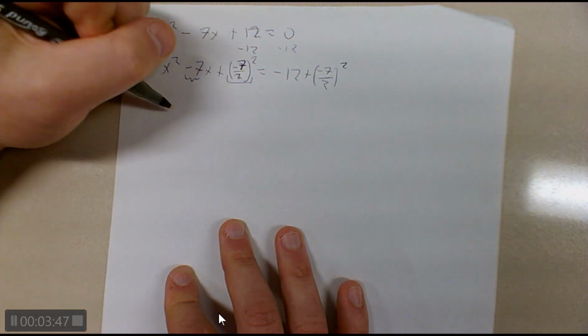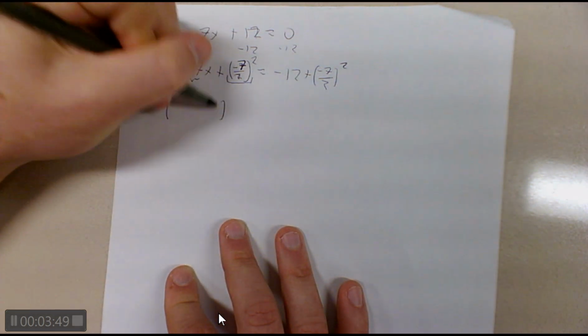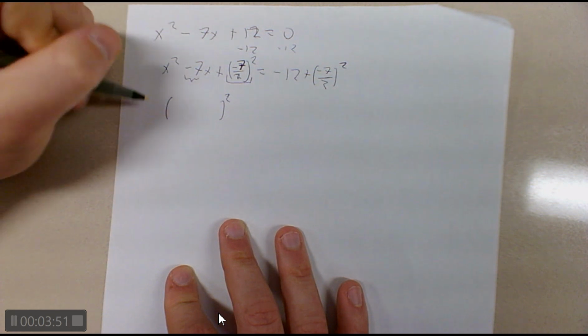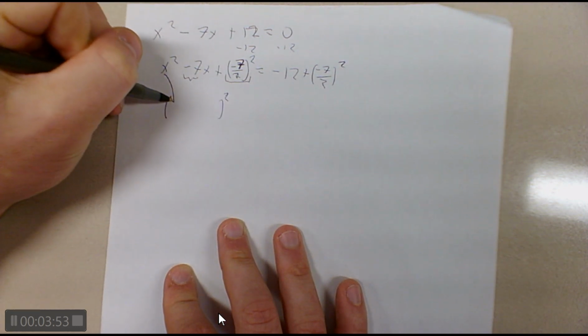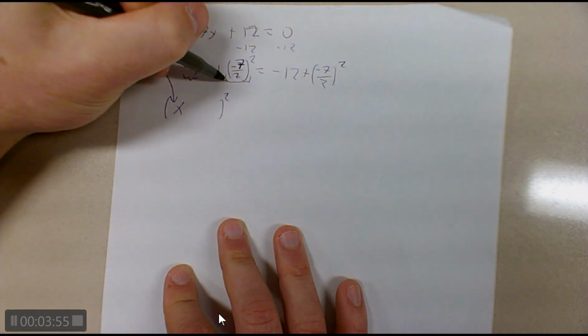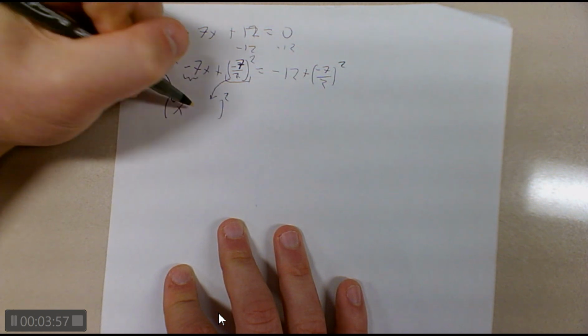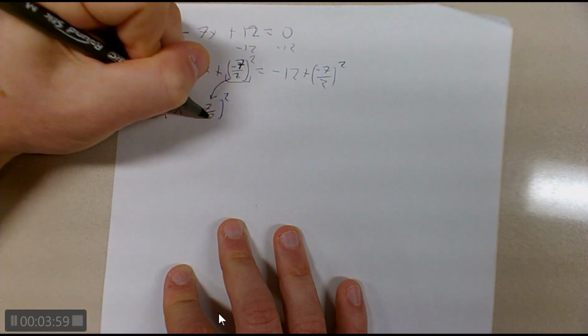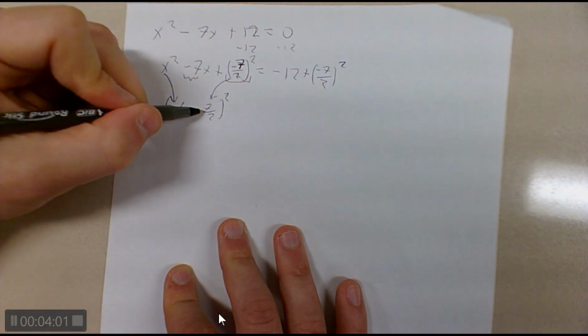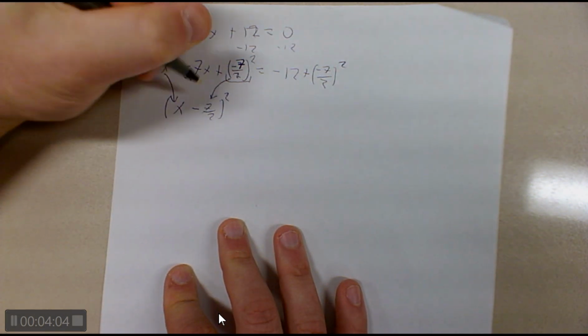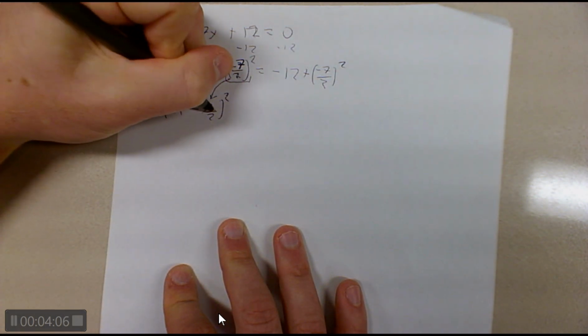So then when we factor our parentheses, we know we're going to have a squared term. Okay? We just bring our x down. Then we bring our minus 7 over 2 down. That's where we get these numbers from. 7 over 2 right here is the same as that 7 over 2. And that's how we factor every time.